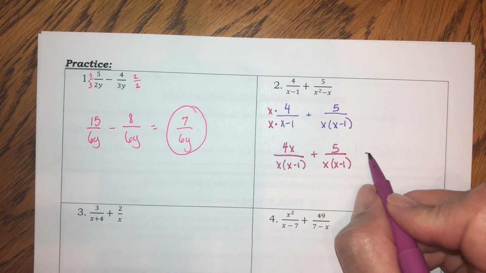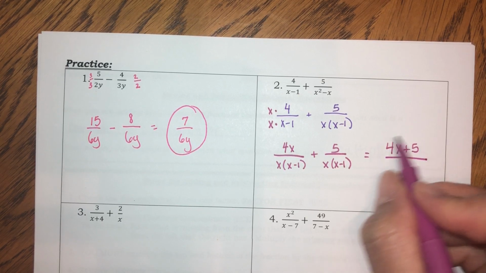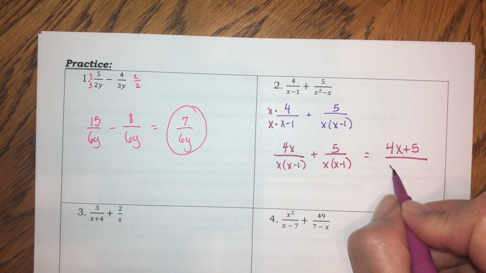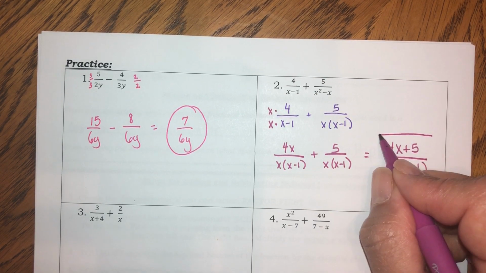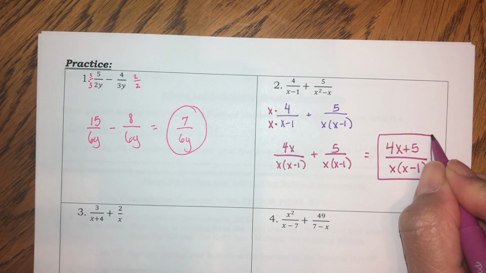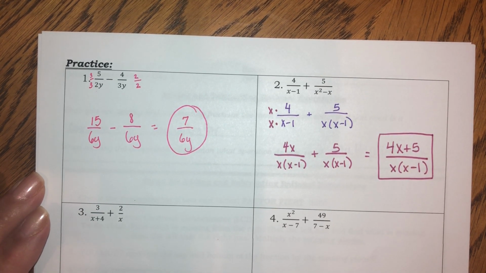Now I have my common denominator. The best I can do is write them together. Sometimes you'll actually be able to add the terms on the top, but this time we have unlike terms, so we are stuck with this exactly the way it is. There's nothing else to reduce. We end up with 4x plus 5 over x times x minus 1. Okay. Moving on to number 3.